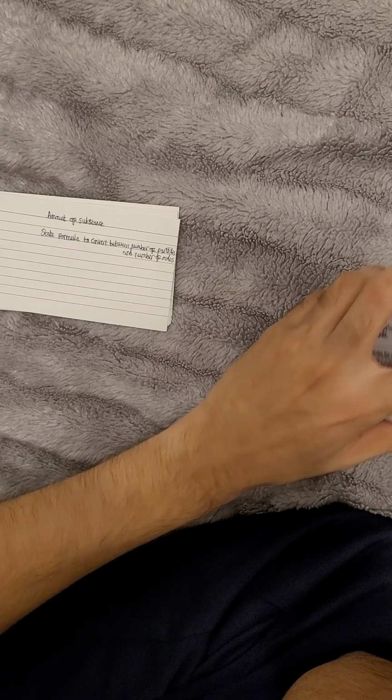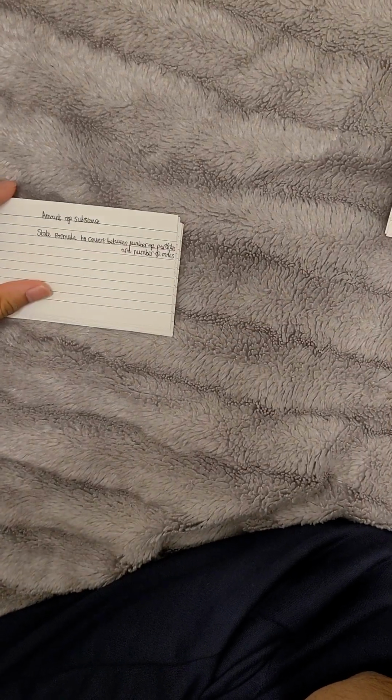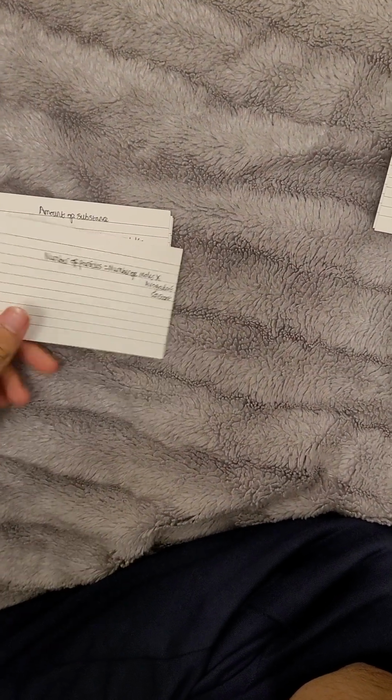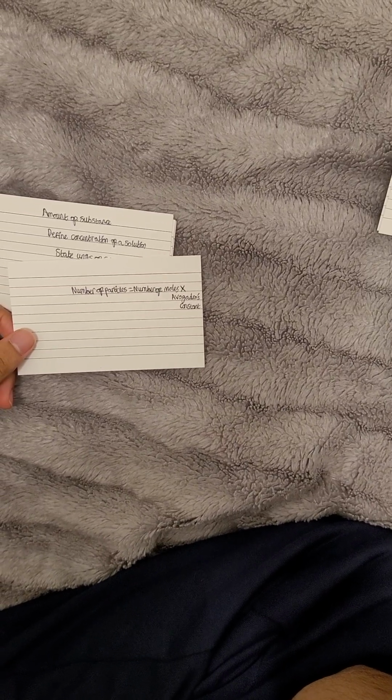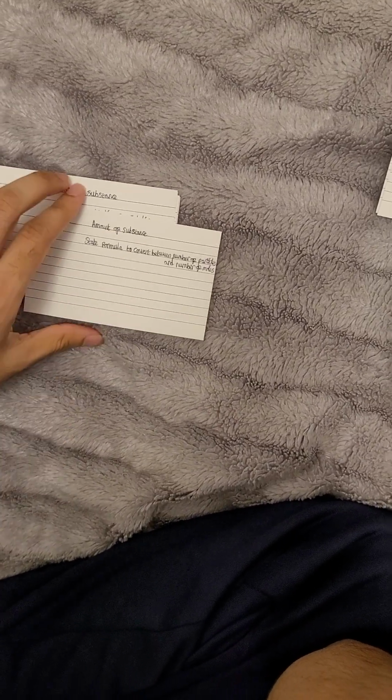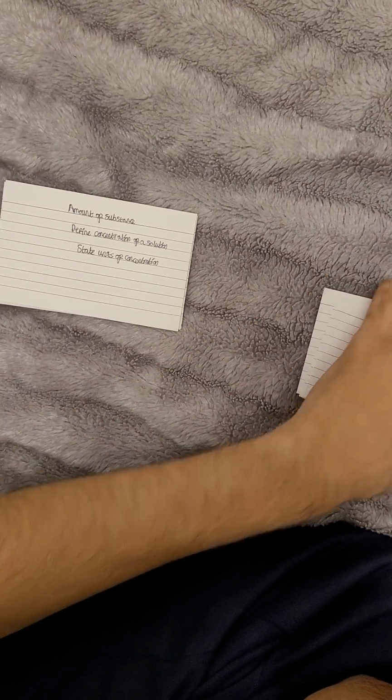Say the formula to convert between number of particles and number of moles. Number of particles equals number of moles multiplied by Avogadro's constant.